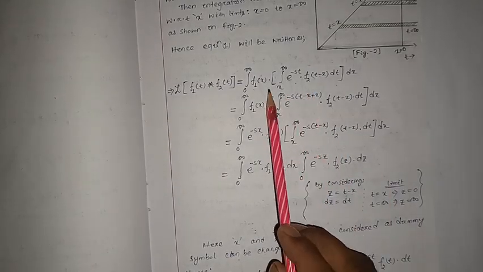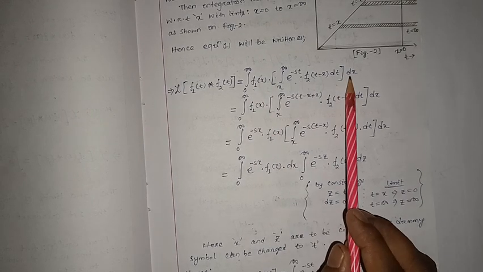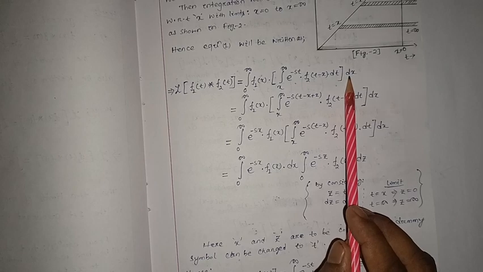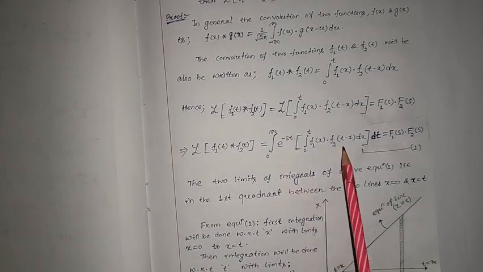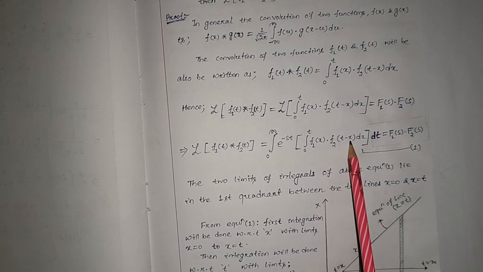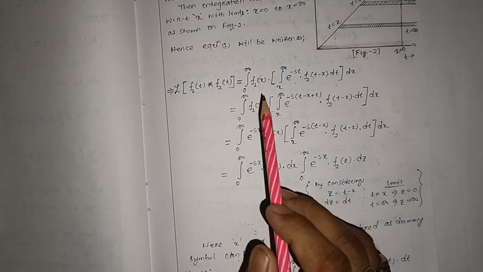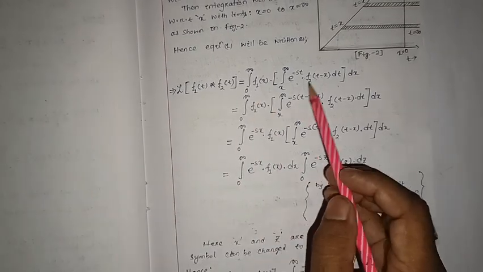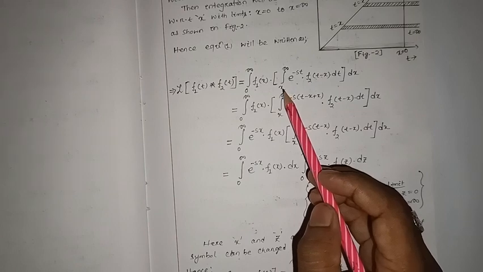So f1(x) is taken outside of the integration with respect to t. But e to the power minus st and f2(t minus x) are both functions of t, so they will be inside the integration of t, whose limit changes from x to infinite.